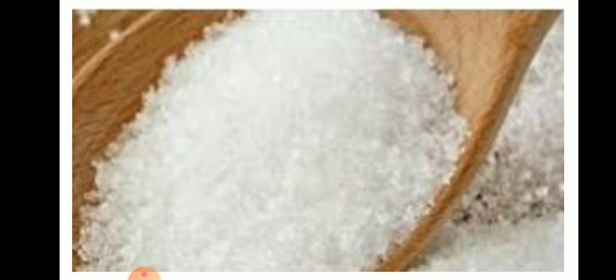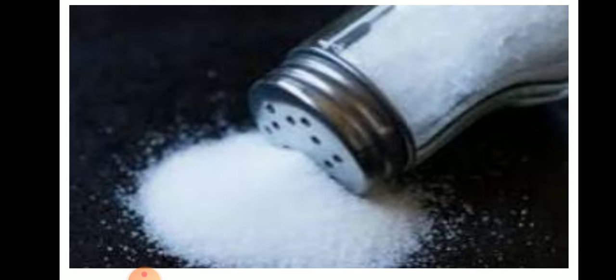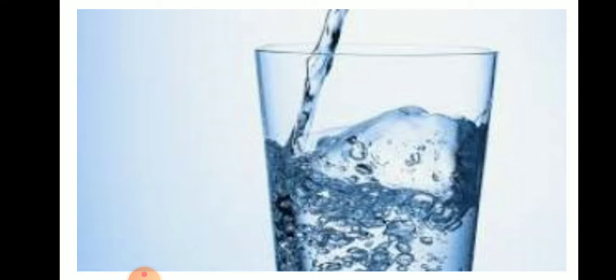Here children, let me now discuss compounds. Substances whose molecules are made up of two or more different kinds of atoms are called compounds. Let me give some examples like sugar, salt, water and carbon dioxide.